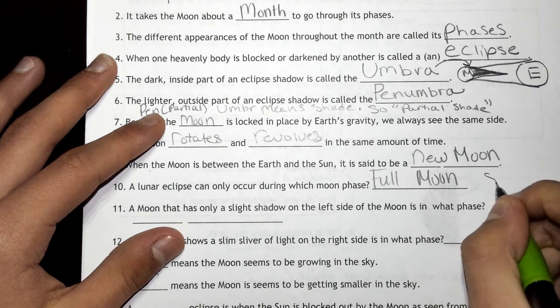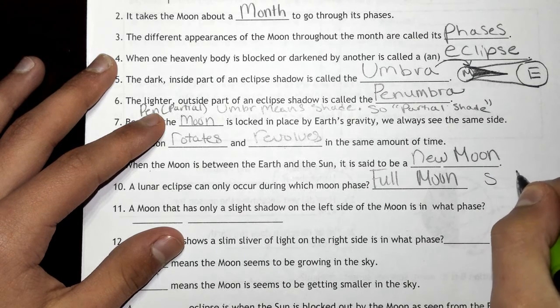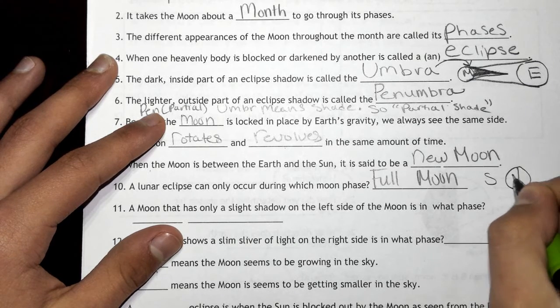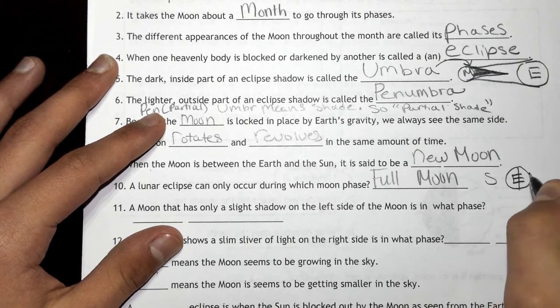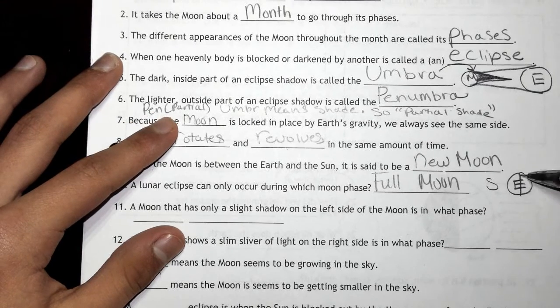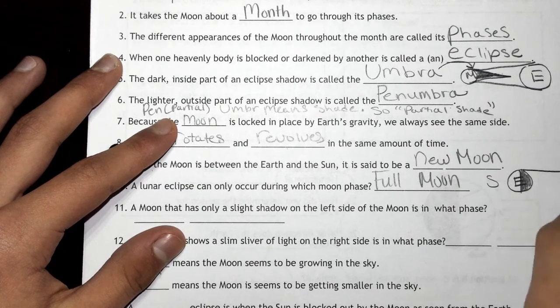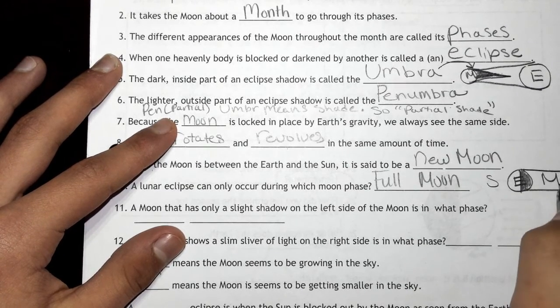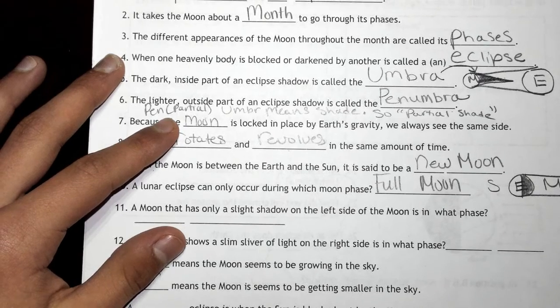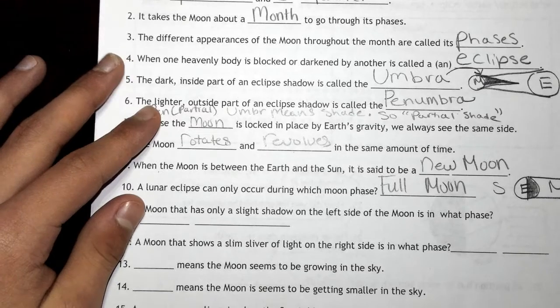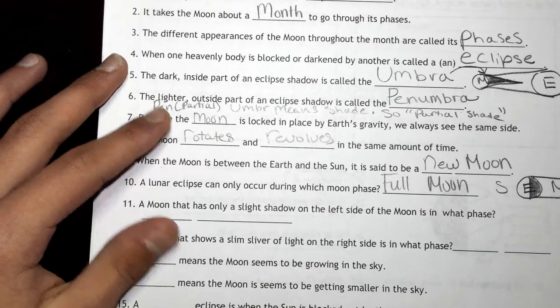So let's say this is the Sun. This is Earth. And let's say this is the moon. So, a moon that only has a slight shadow on the left side of the moon is called what phase?